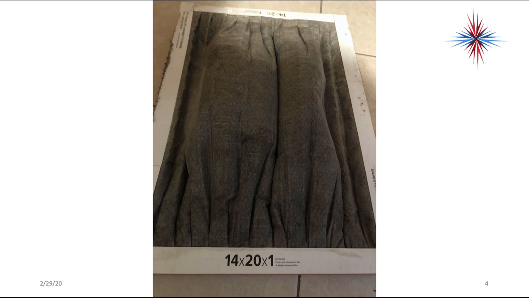If a filter's getting sucked in to the point where the pleats aren't even visible anymore or barely visible, we need to change the filter. Okay, because you can't diagnose anything else. You cannot check anything further on the equipment before you change this filter.